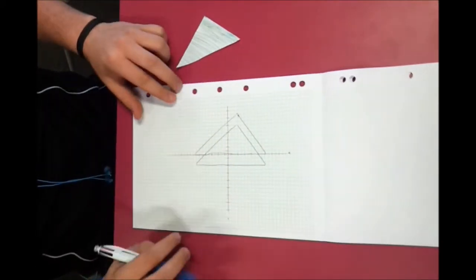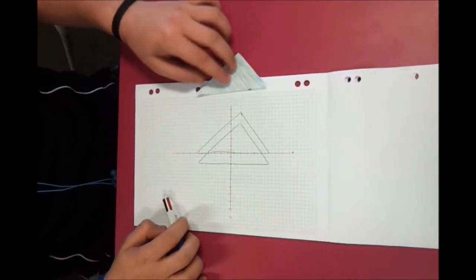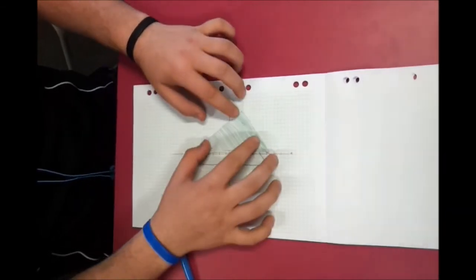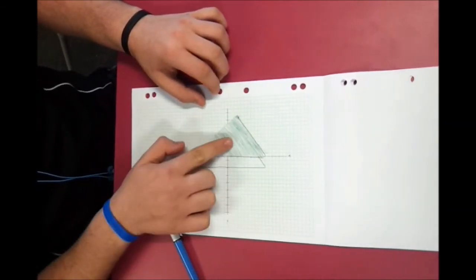The purpose of these tracings is to show the students how the original object is actually moved and give them a greater understanding of the function of translation.